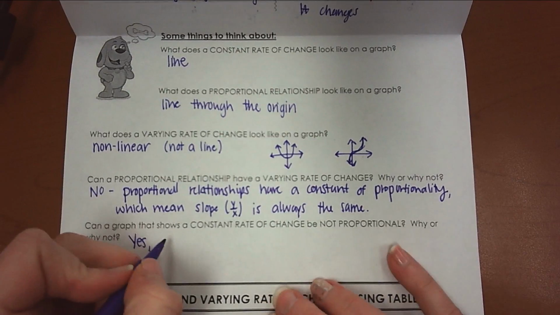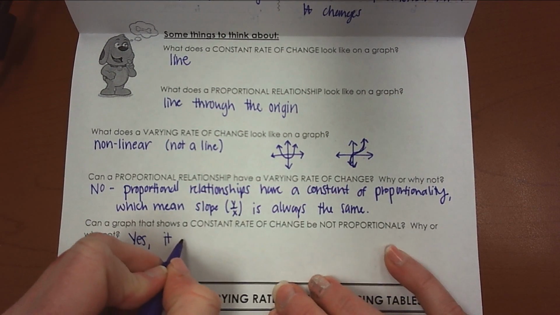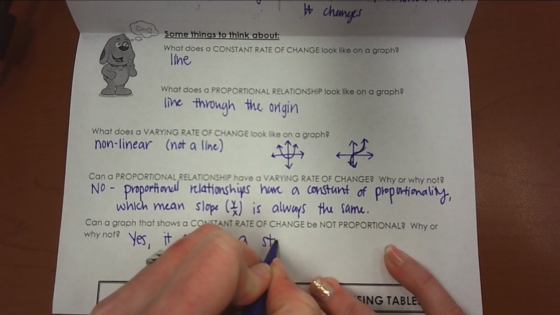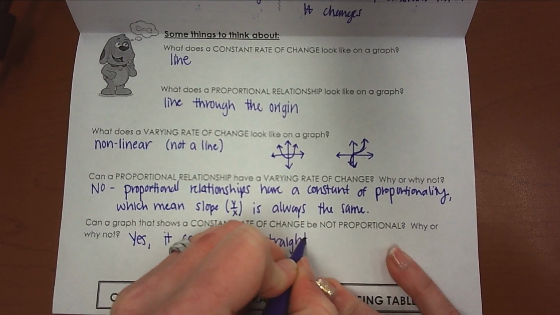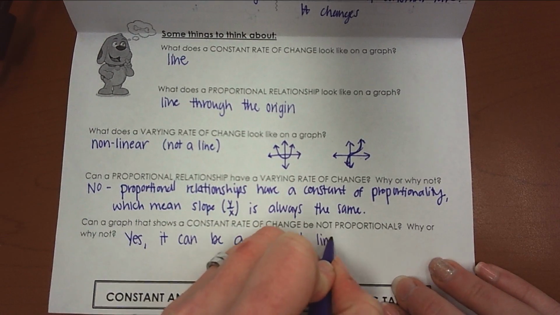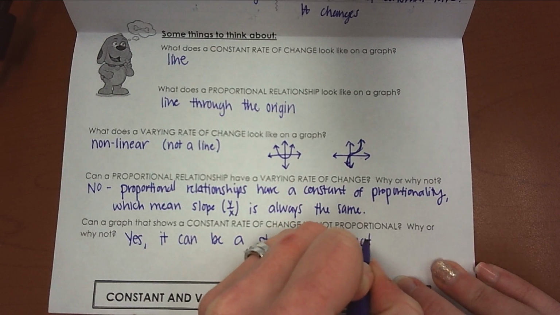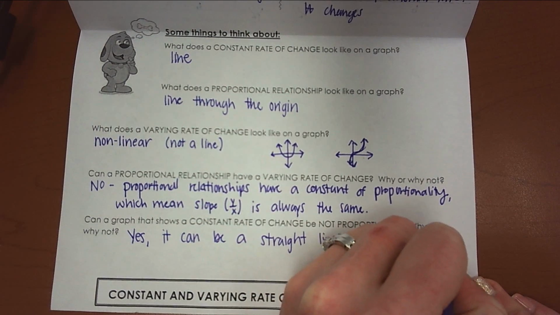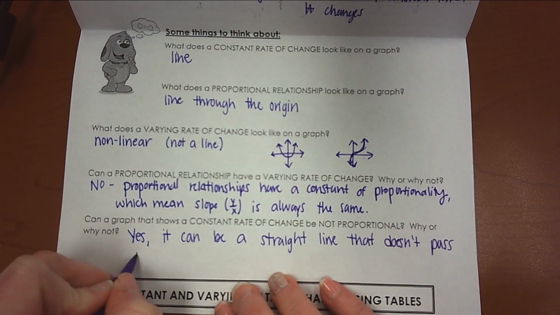So, yes, it can be a straight line that doesn't pass through the origin.